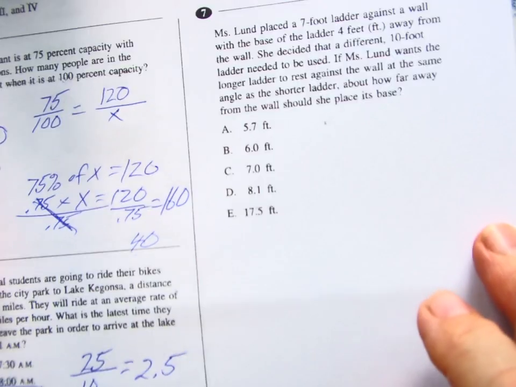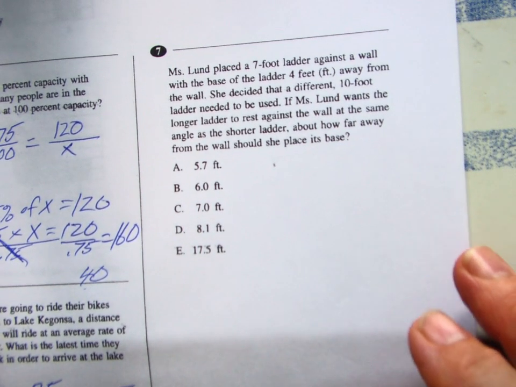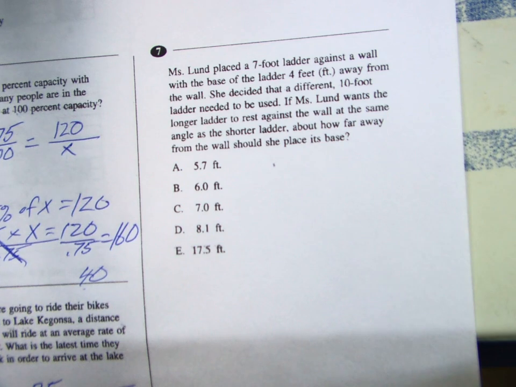Okay, number 7. How can we fit this in here? Number 7. Okay. Let me see how well you can see this. I want to make sure you guys can see these good. Yeah, you can read them fine. Okay. Here we go.